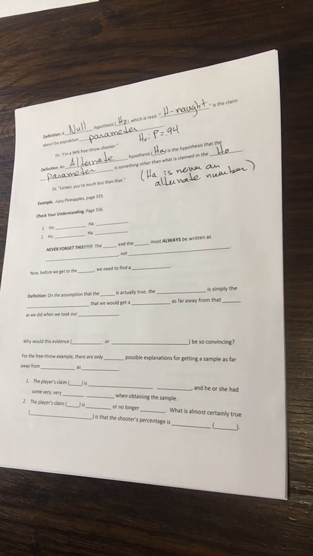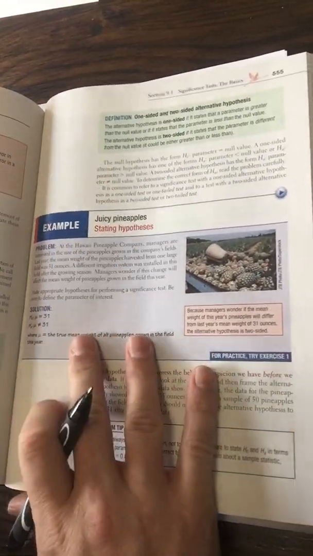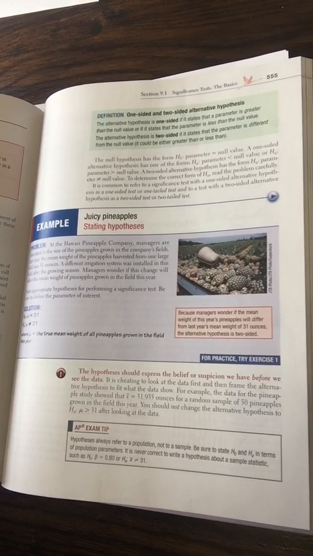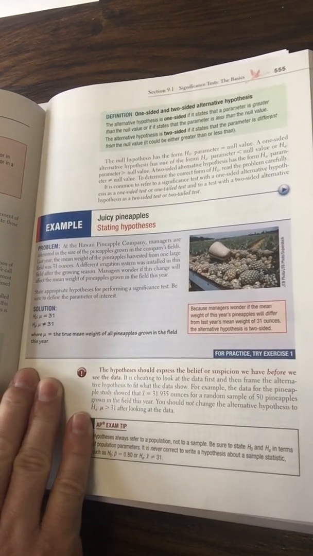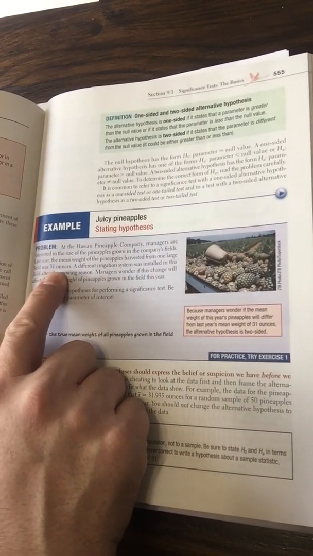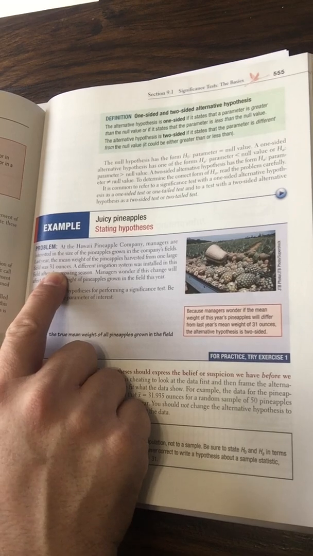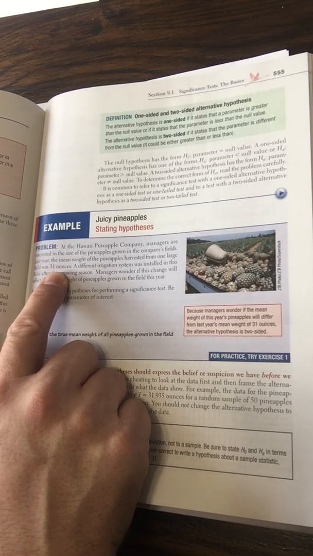All right, so I'm going to go to an example in the book. Page 555, got the book right here, Juicy Pineapples. Stating hypotheses. At the Hawaii Pineapple Company, managers are interested in the size of pineapples grown in the company's fields. Last year, the mean weight of the pineapples harvested from one large field was 31 ounces. A different irrigation system was installed in the field after the growing season. Managers wonder if this change will affect the mean weight of pineapples. So it was 31. That's going to be the claim. It's not always something we claim is true. It could be something that used to be true. So we're going to put it as if we're claiming it's still true, and we're just looking to see if it's different. So the alternate hypothesis would be it's not 31 anymore, it's different.